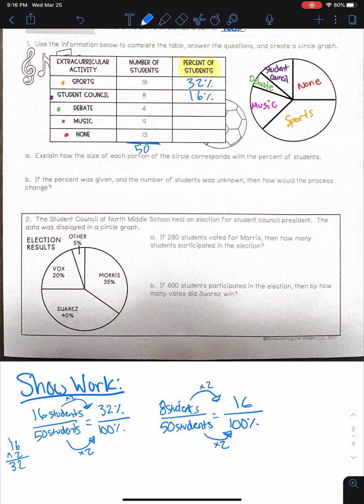Debate is going to be 8%. Music is going to be 18%. And none is going to be 26%. And if I were to add up all those percents, I should get 100. Now I'm going to answer the following questions.